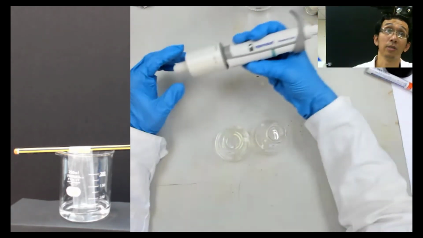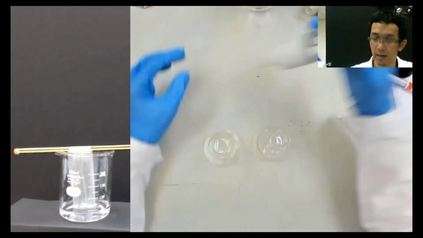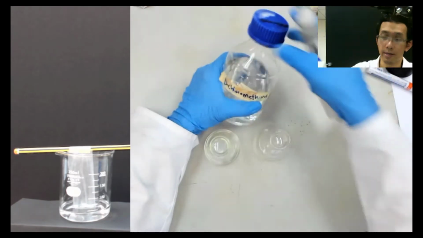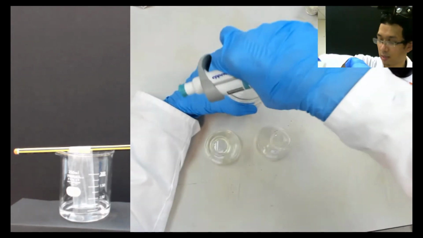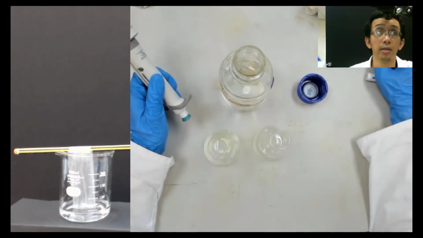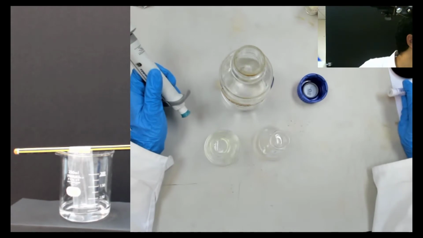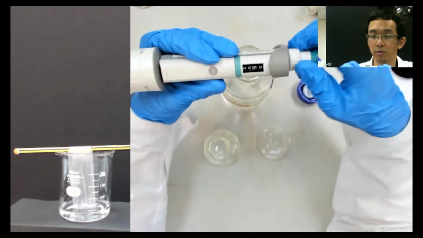So I will be using this pipette, and then dichloromethane. We have dichloromethane over here. So I will open it, and then let's say we want to dissolve how much? Let me check here. We want to dissolve around 2 ml. Let's say we do 3.